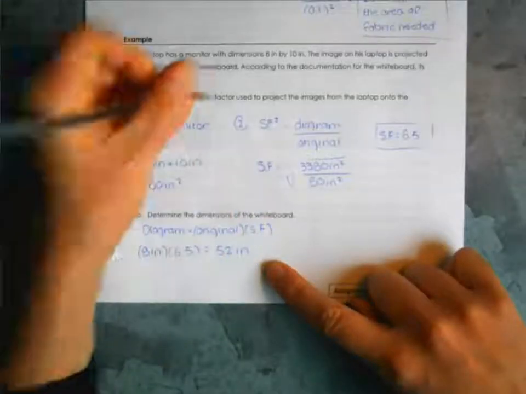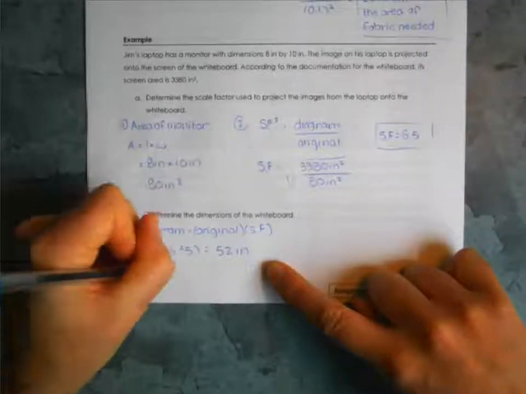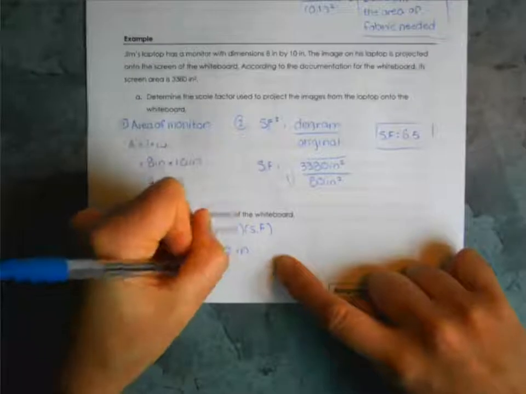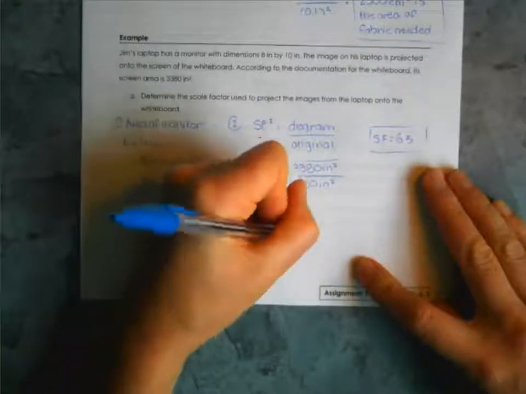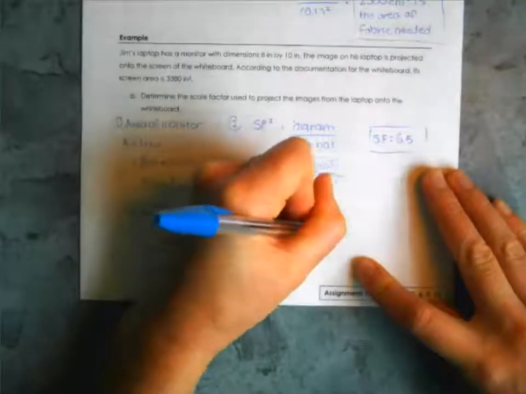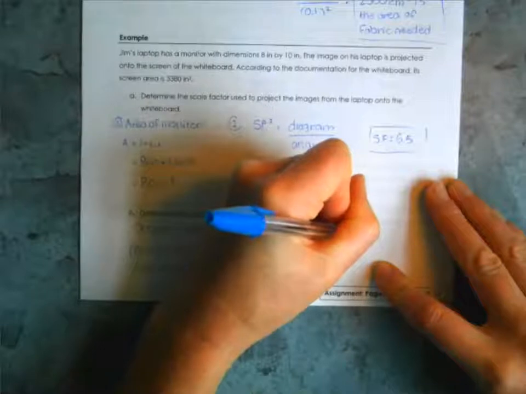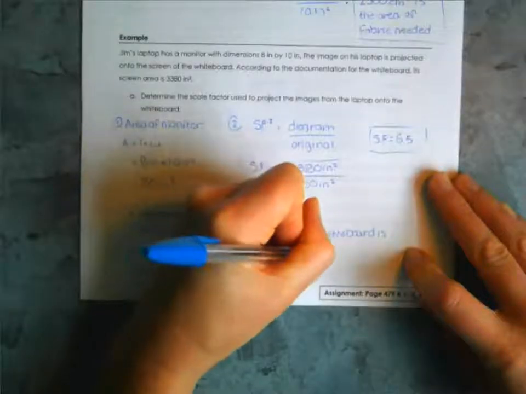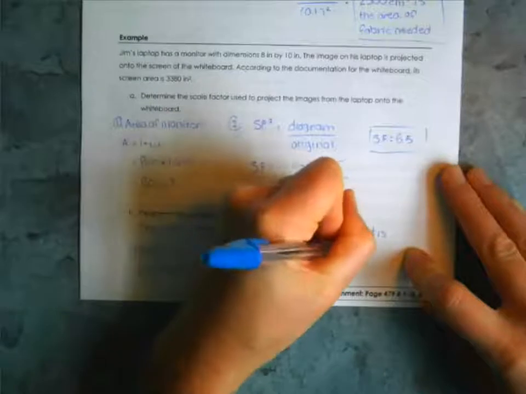And then the other dimension was 10 inches times 6.5, which is going to give us 65 inches. And so we can say the whiteboard is 52 inches by 65 inches.